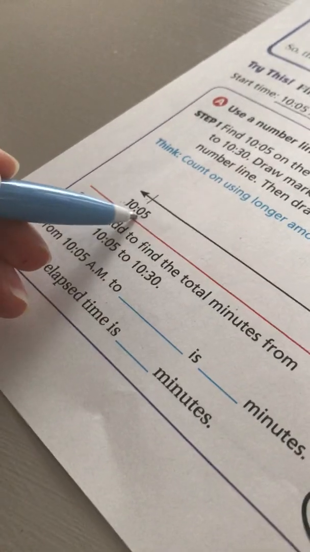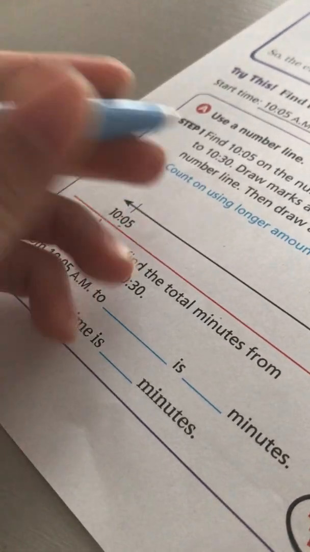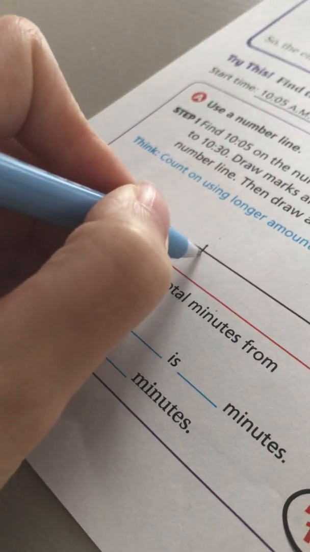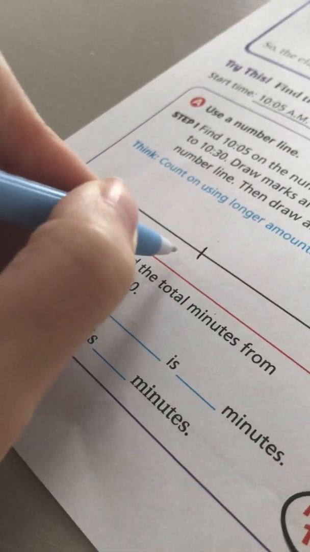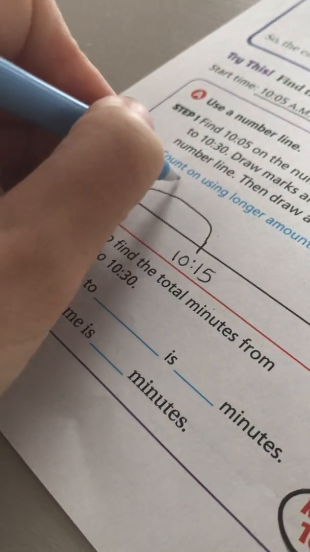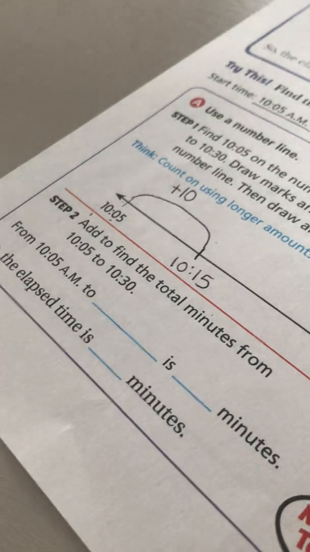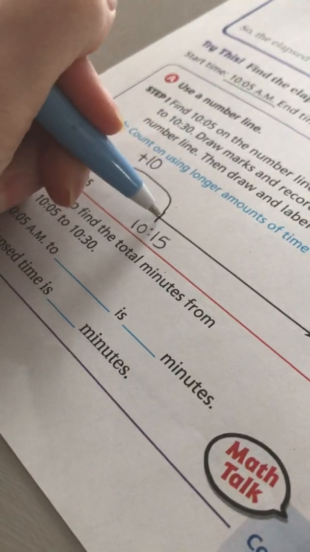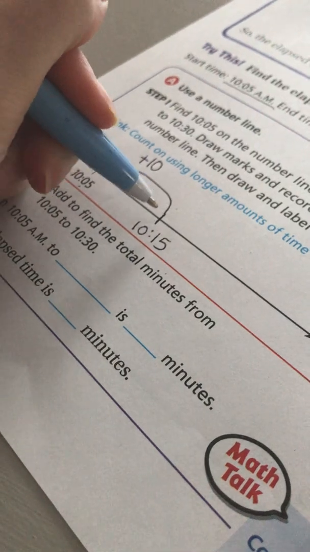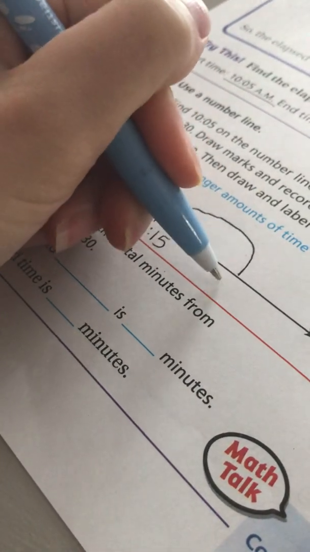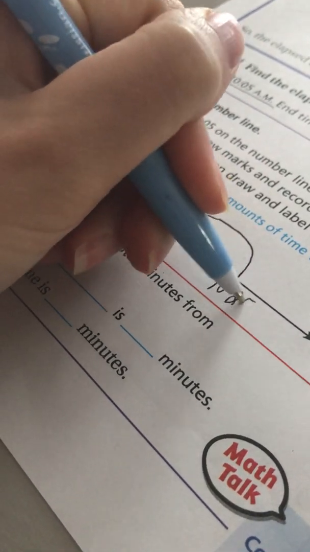Okay. So 10:05, I'm going to jump by 10 minutes, and I'm going to put my second mark right here, let's say, and I'm going to write 10:15. So that's plus 10, all right? Now I'm going to do another 10, okay, and that's going to be 10:25.